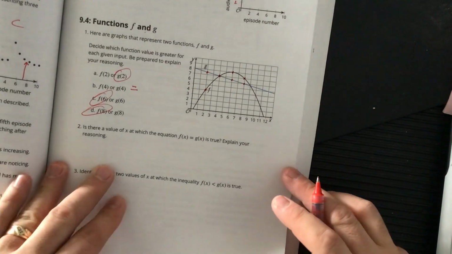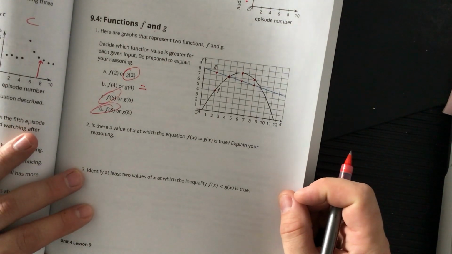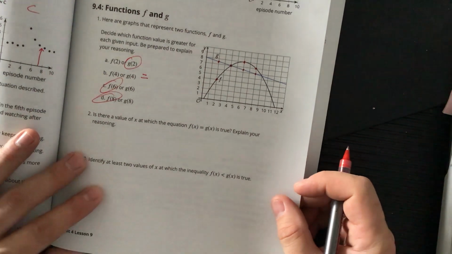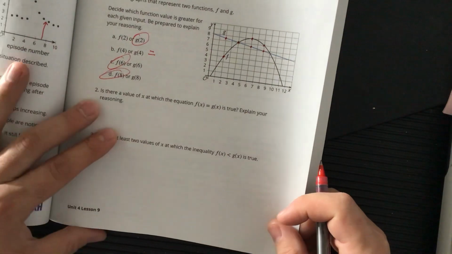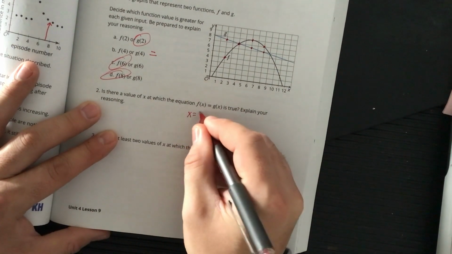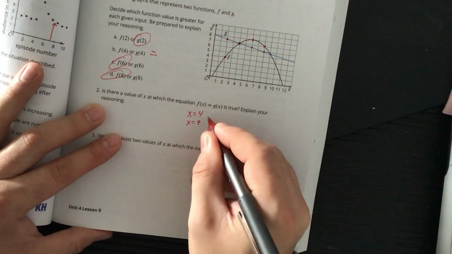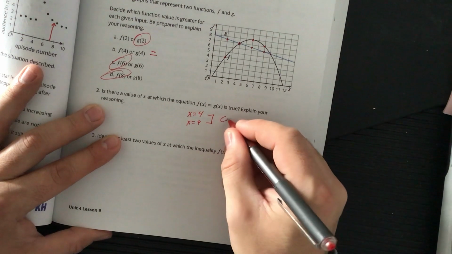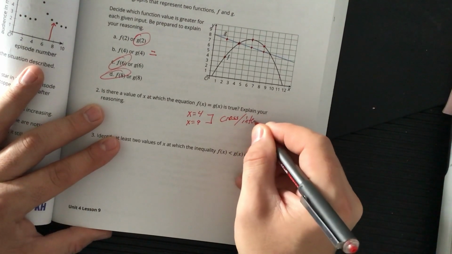Not too difficult. Is there a value of x where they will be equal? Explain your reasoning. 4 and 9. Explain your reasoning. The lines cross. The lines intersect.